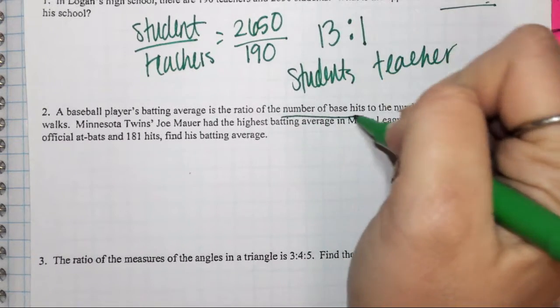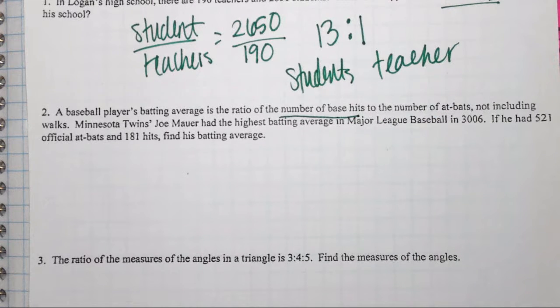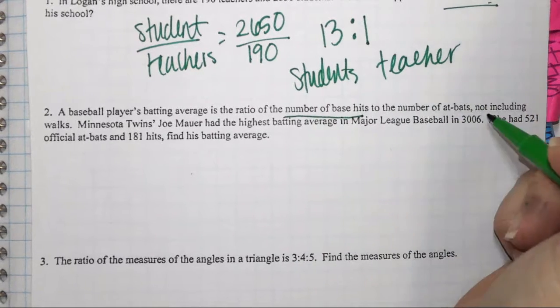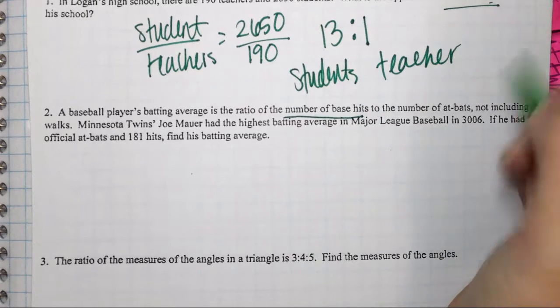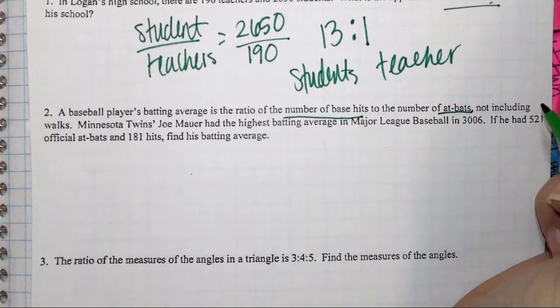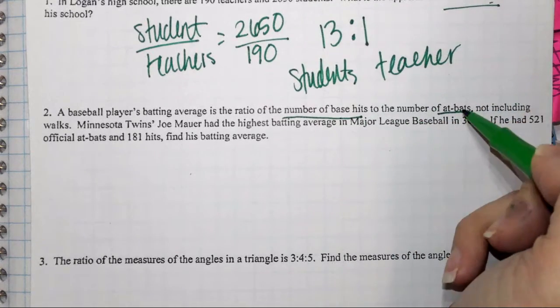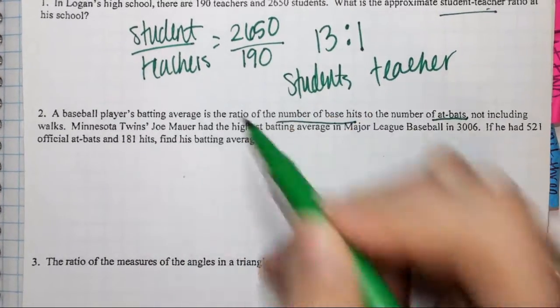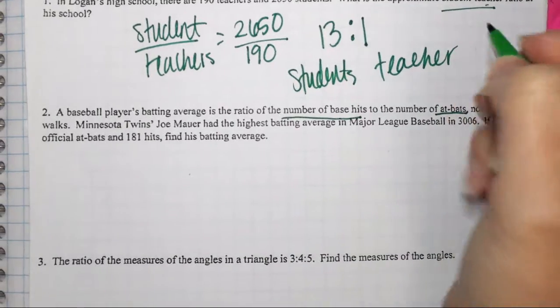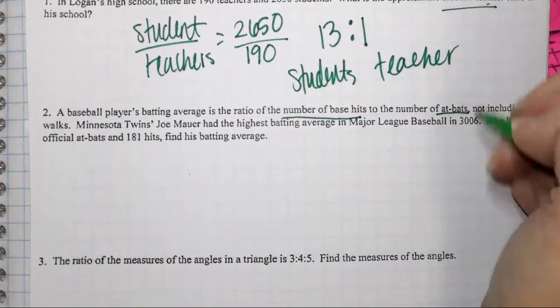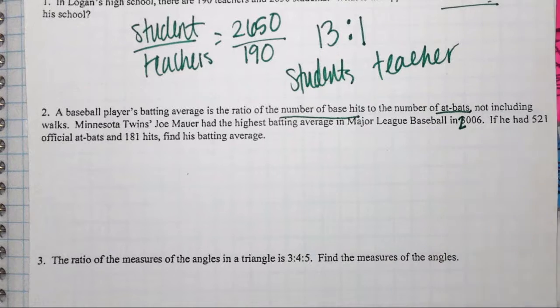Number 2. A baseball player's batting average is the ratio of number of base hits to the number of at-bats, not including walks. We all know what a base hit is, right? It's where you hit the ball, you get on base. What are at-bats? When you're at the bat. Minnesota Twins' Joe Mauer had the highest batting average in Major League Baseball in 2006.